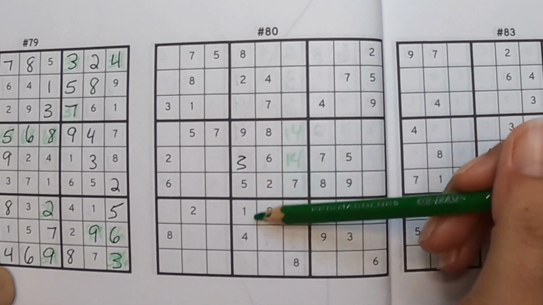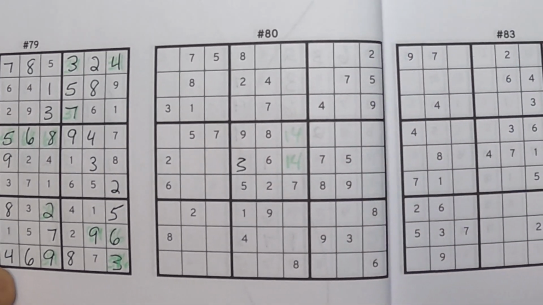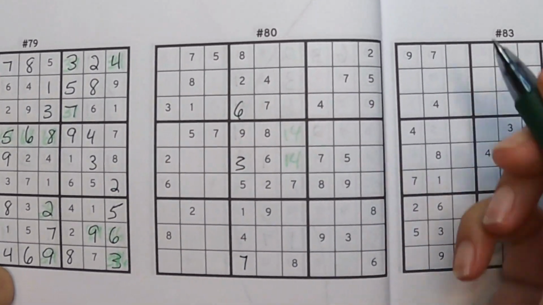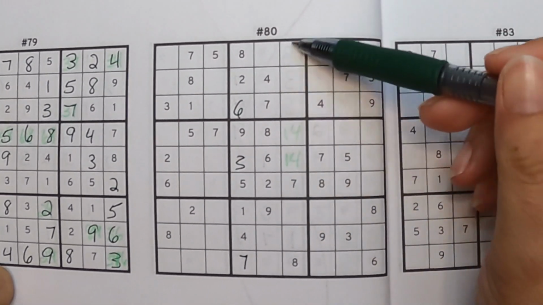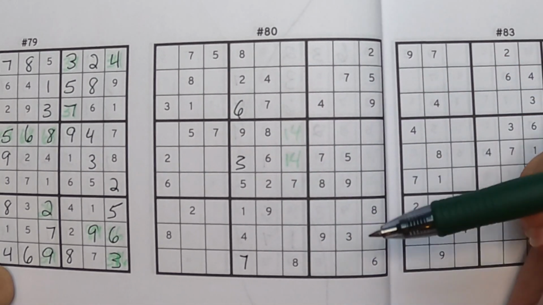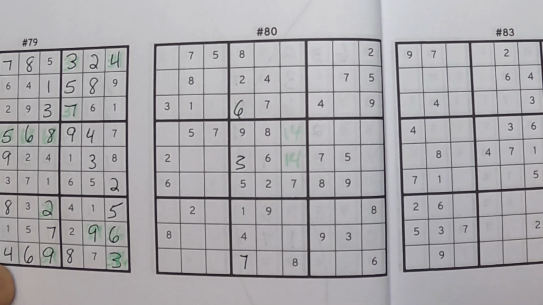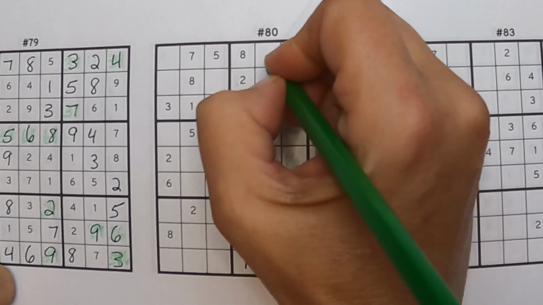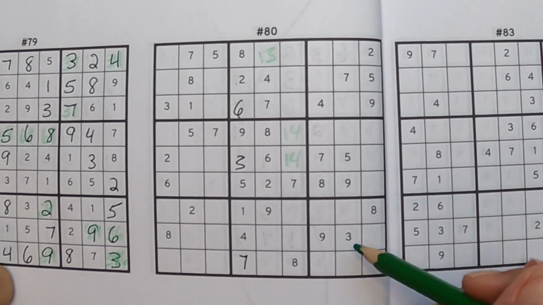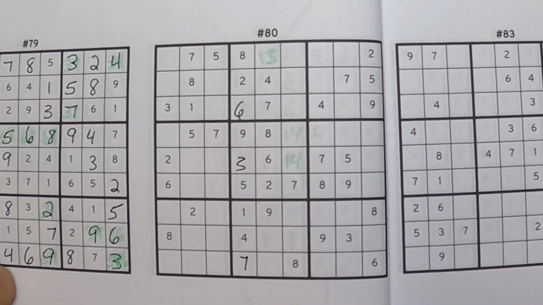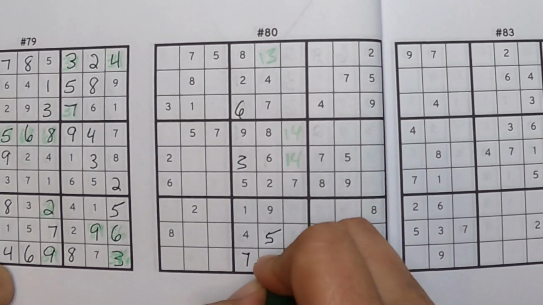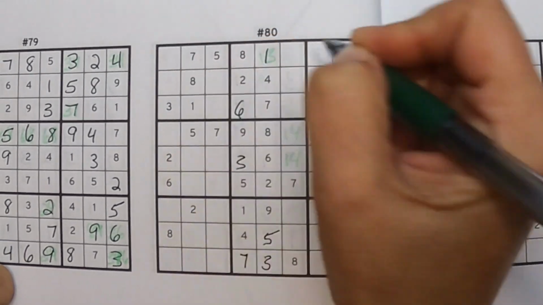For this column, we're missing 6 and 7. We've got a 7 here, so 6, 7. For this column, we're missing 1, 3, and 5. We've got a 5 here, so 1, 3. 3 here, 1 here. That makes this our 5. That 1 makes this our 3, 1.